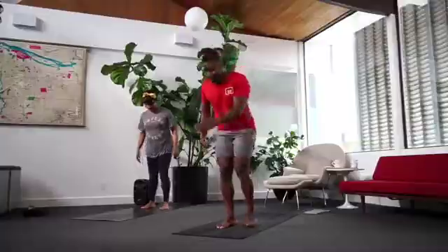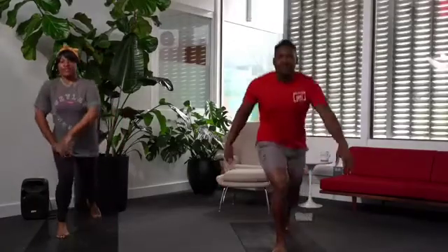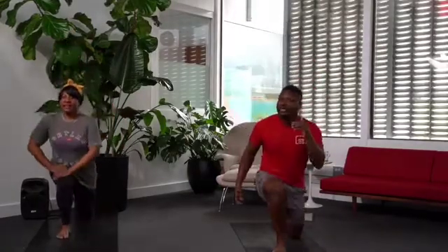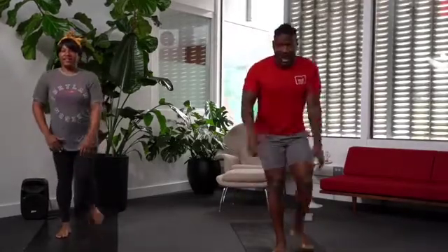Left side, take it all the way back. Squeeze and get yourself back to the top. Take it down and squeeze and get back up to the top. Take it down and up. Your 10 count starts now. 10, let's go, Fab Labbers.